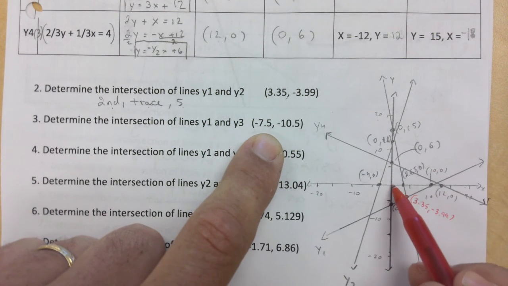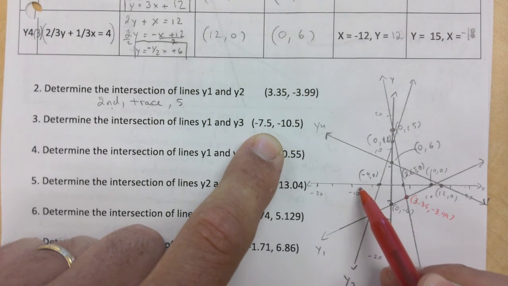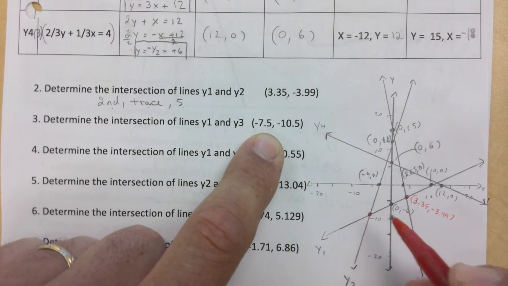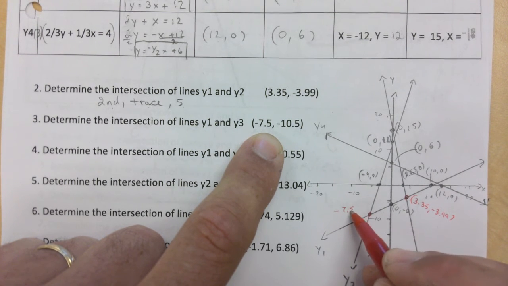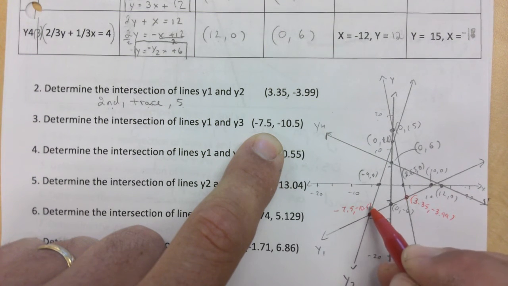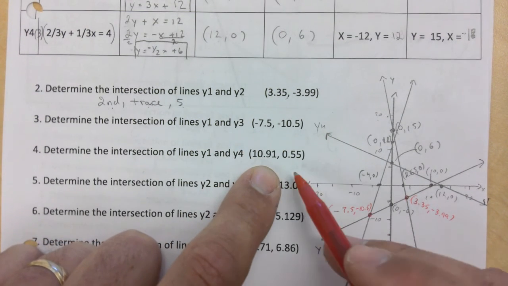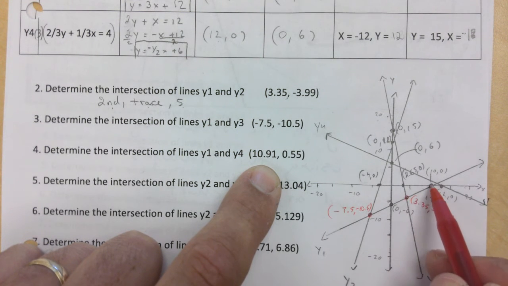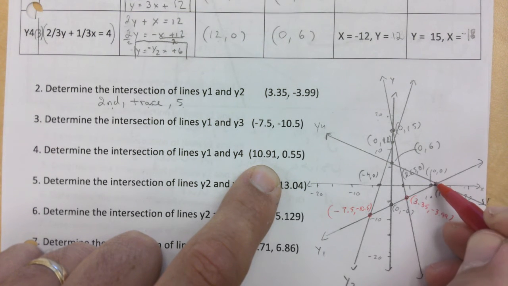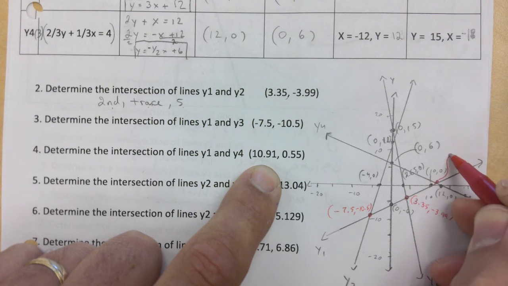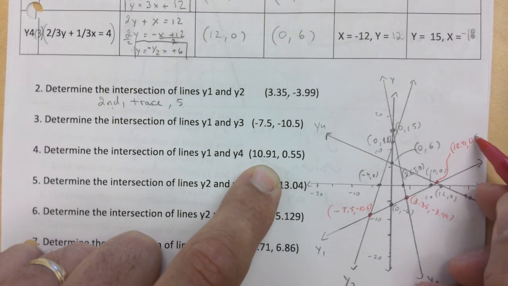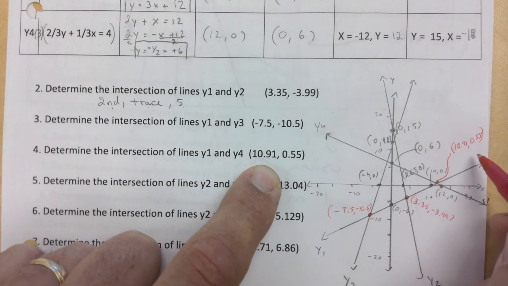Then you go -7.5, which would put you there, -10.5 would put you right about here. That's the only one that's in that neighborhood. And then you have 10.91, 0.55. So 10.91, 0.55 is this one. I'm going to go out and label it that way.